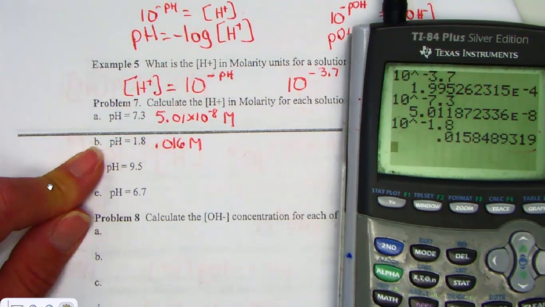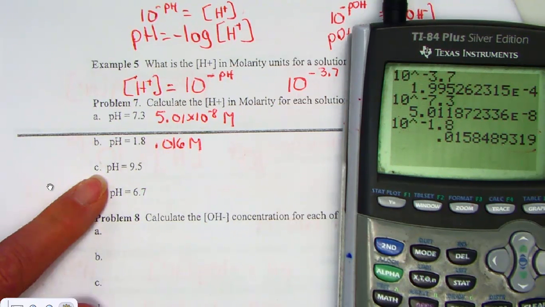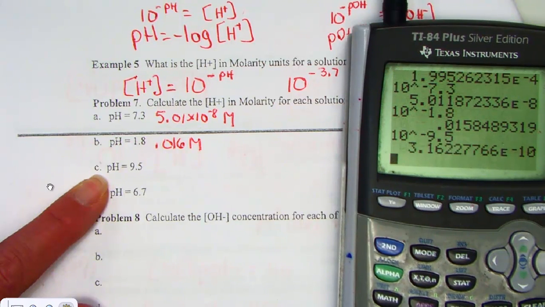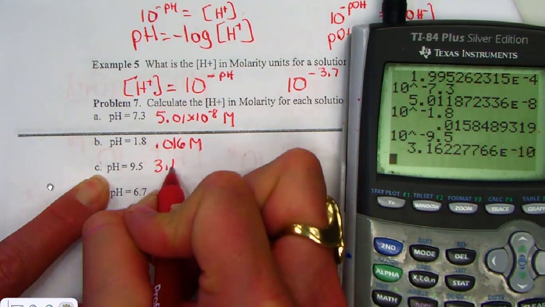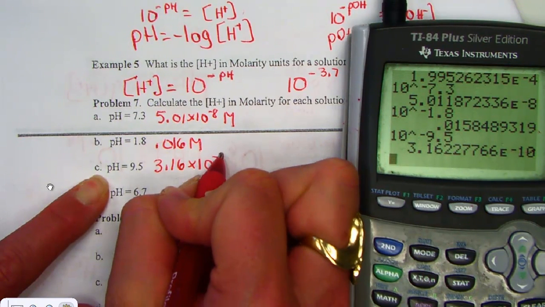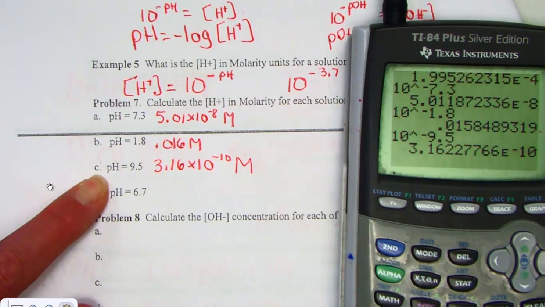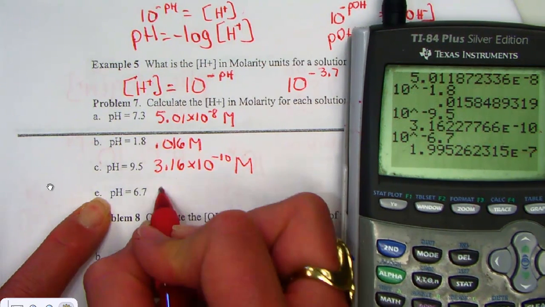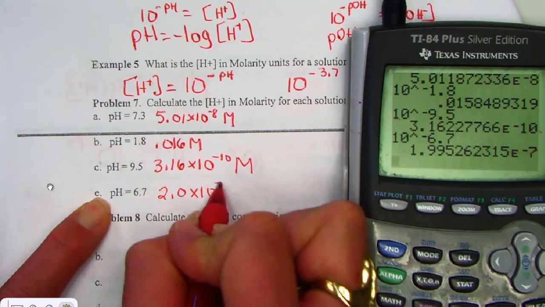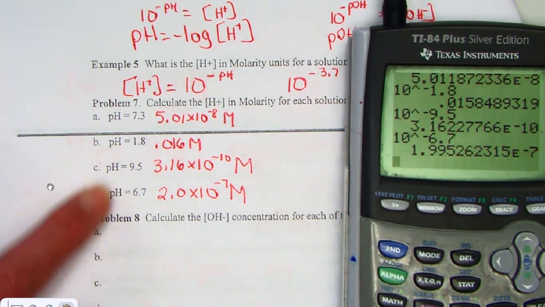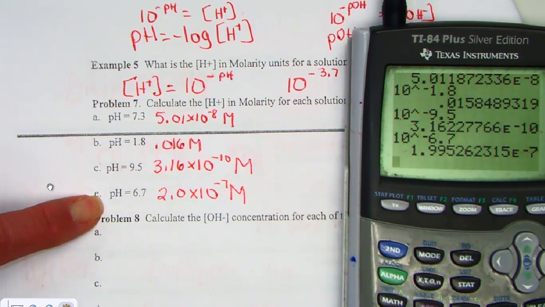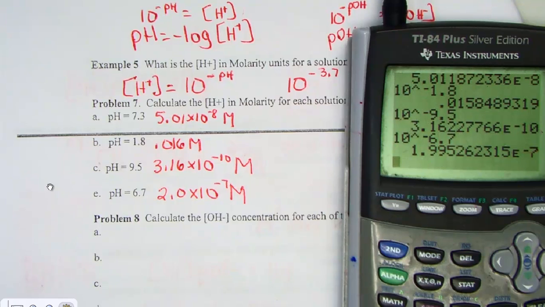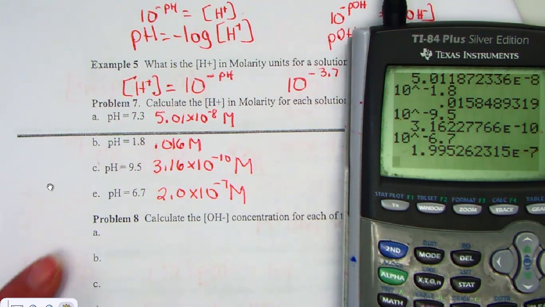0.016 molar units. 10 raised to the negative 9.5 is 3.16 times 10 to the negative 10th molar units. 10 raised to the negative 6.7. Here's one again we'll round: 2.0 times 10 to the negative 7th molar units. Each and every time we had a pH, we could very easily turn that back into the concentration of the acid ion, hydrogen.